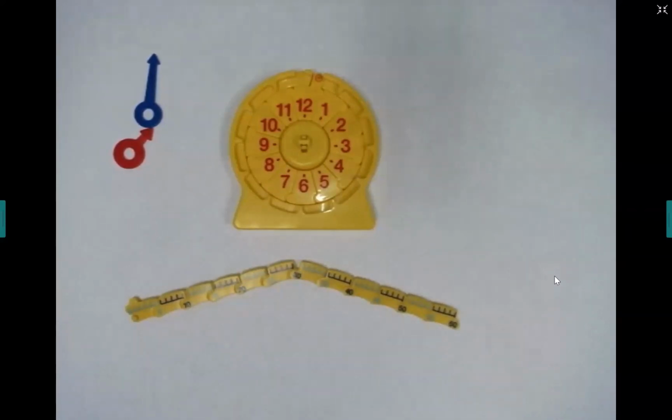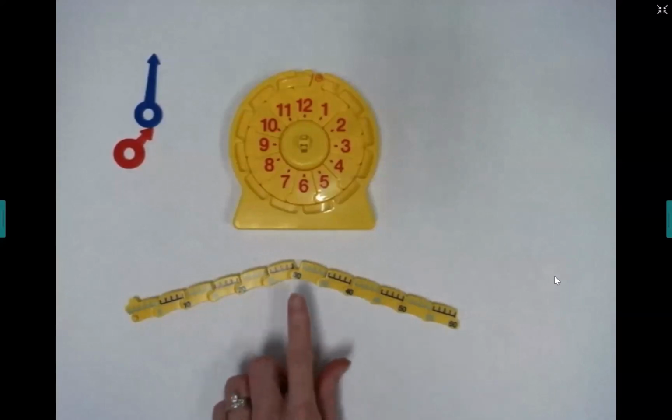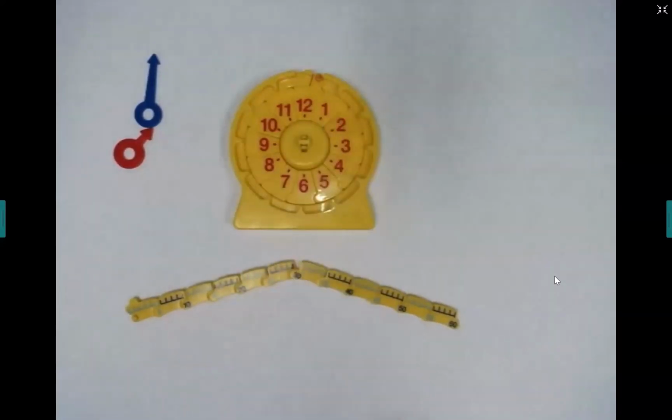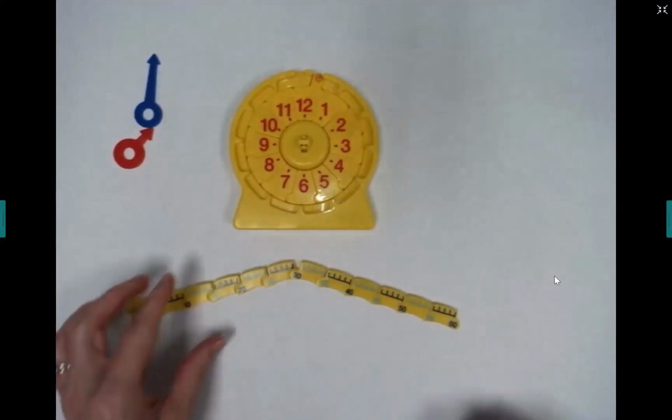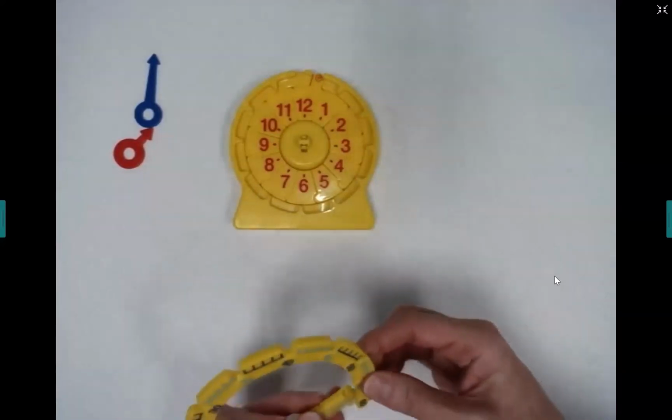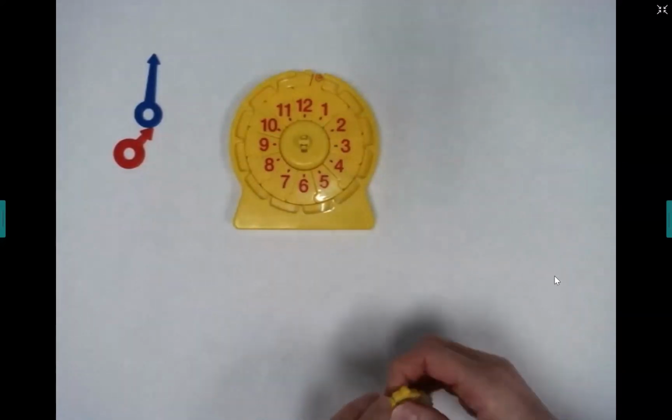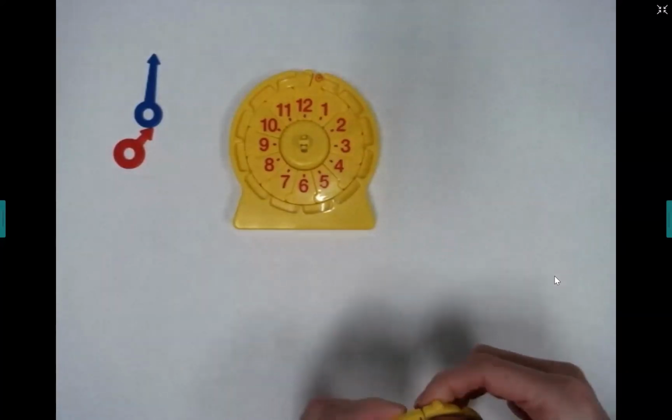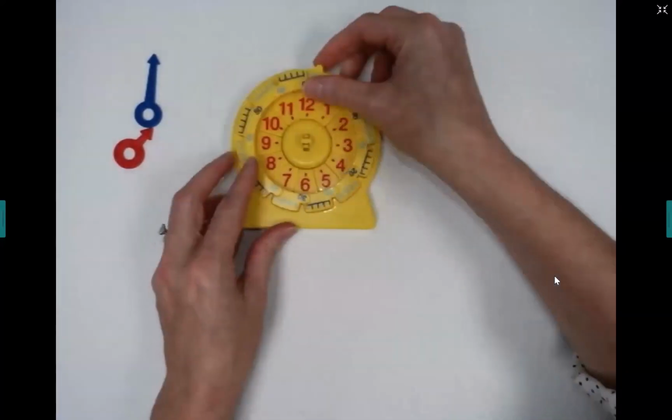So that's why we say 2:30 or 6:30, because 30 minutes have passed. That minute hand has gone halfway around the clock. So in that aspect, that will be helpful for your first graders. You'll see that in one of the small group moves.